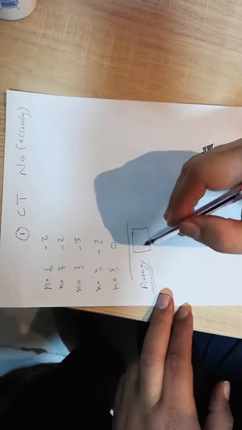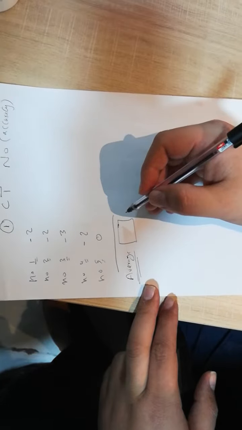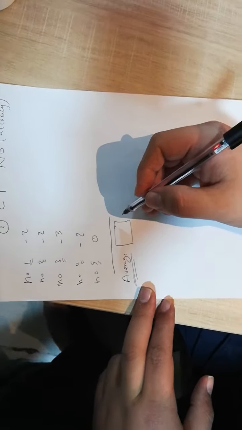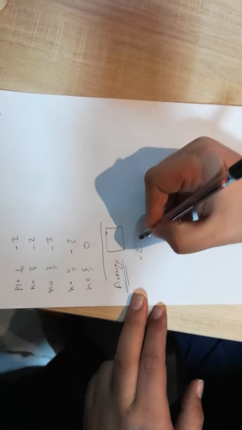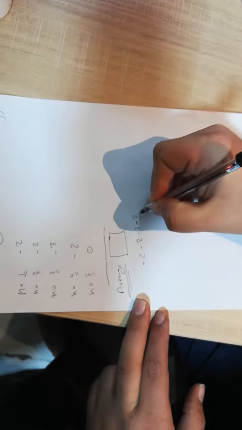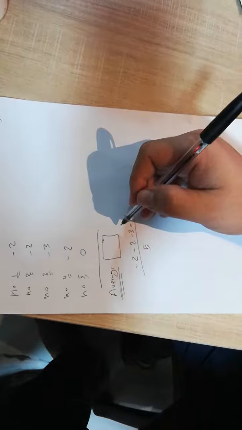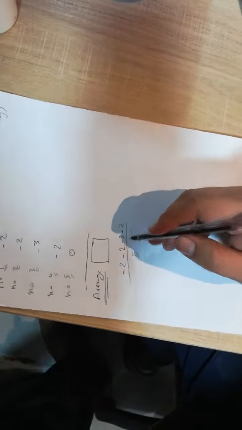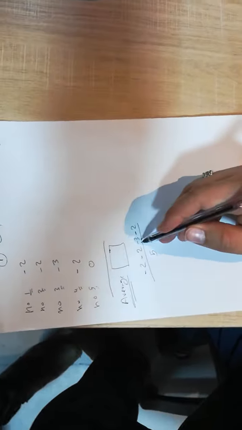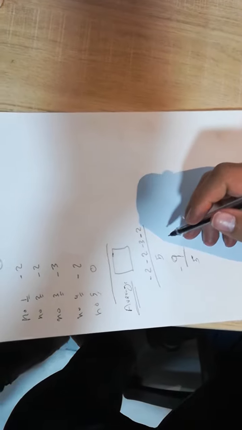When I calculate the summation of all these values, divided by the number, -2, -2, -3, -2, 0, divided by 5, it will give us the value of CT number, which is -9 divided by 5, which will be -1.8.